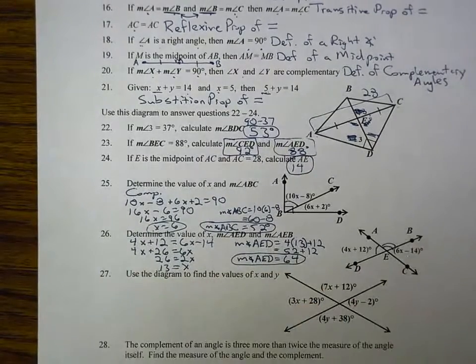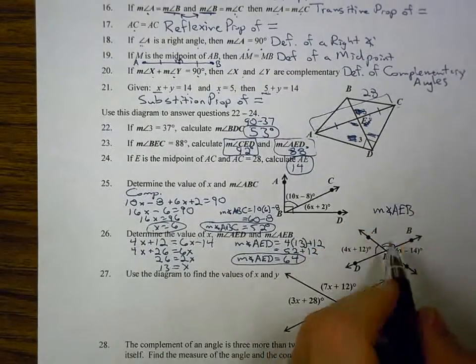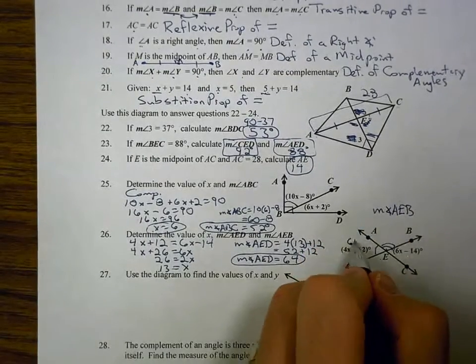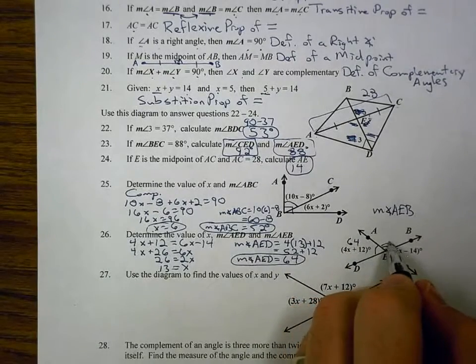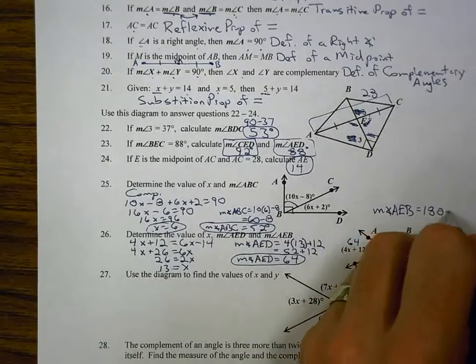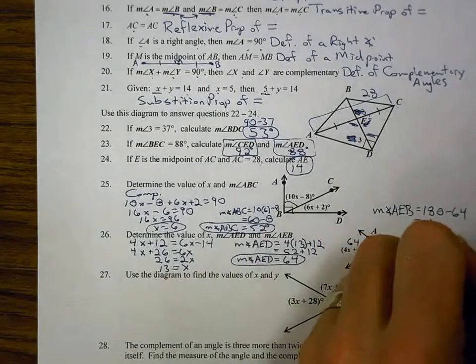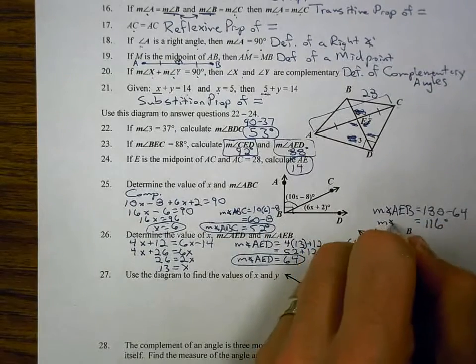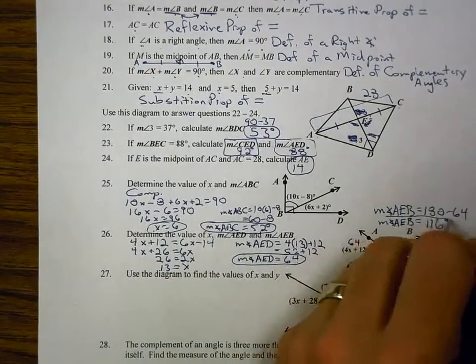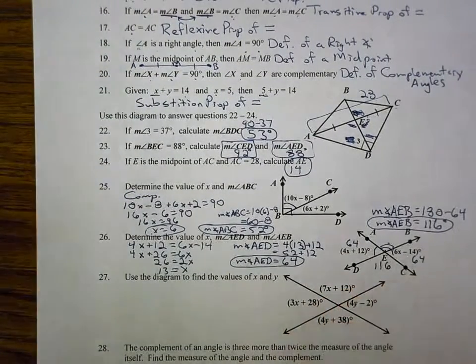Run out of space, so we'll just go up here to find the measure of angle AEB. Now we don't have a value for it, but we know this is 64, and this is the supplement, so it's adjacent to it, and we could do 180 minus 64. That is 116 degrees. And in fact, this would also be 116, and this would be 64 as well.